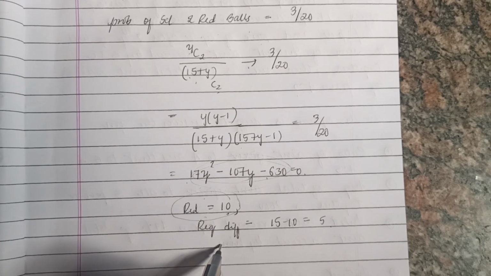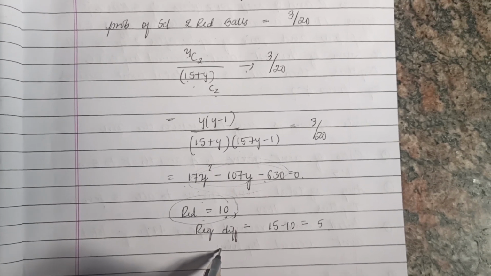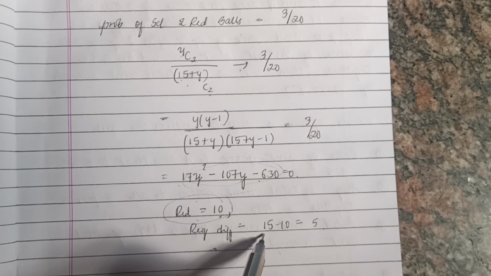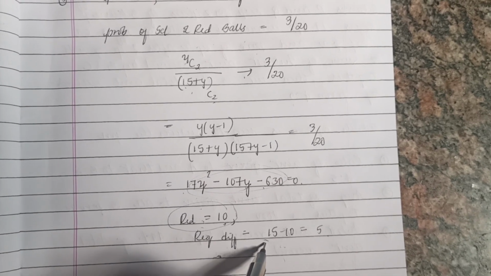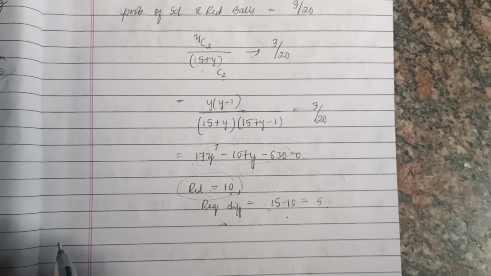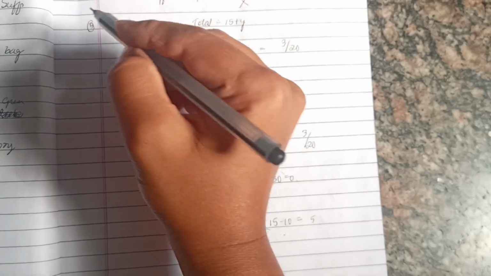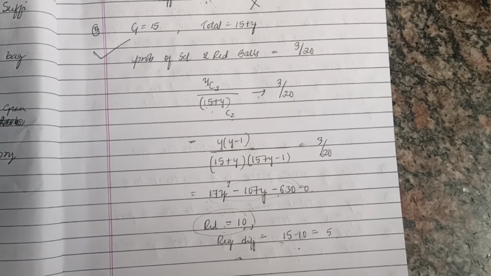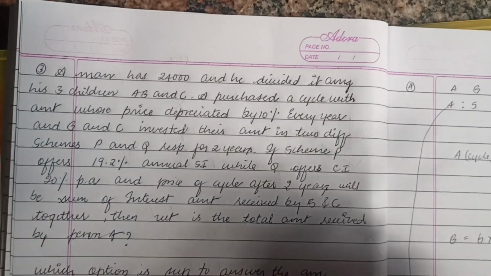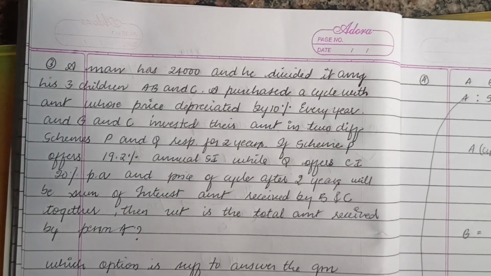Okay, so the required difference will be, we know that the total green balls are 15, and the red balls I got here as 10. So 15 minus 10 will be 5. So I think this is the correct option, which alone is sufficient to answer this question. So let's move on to the next question.